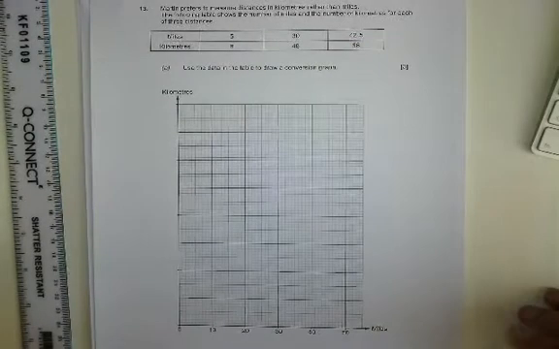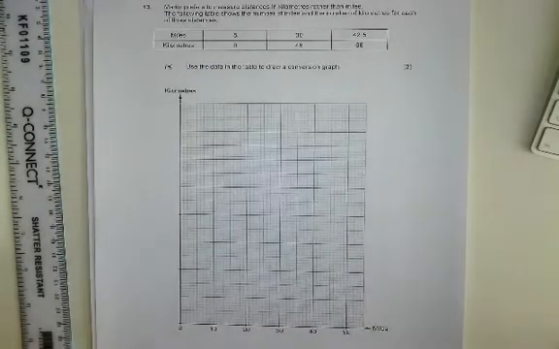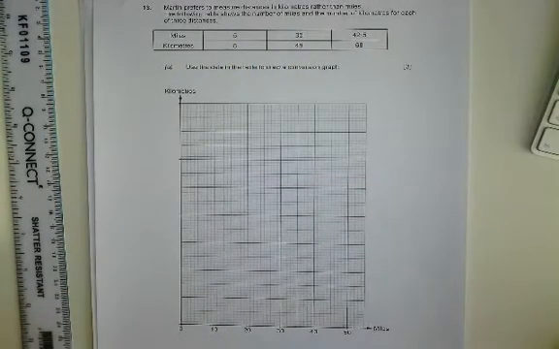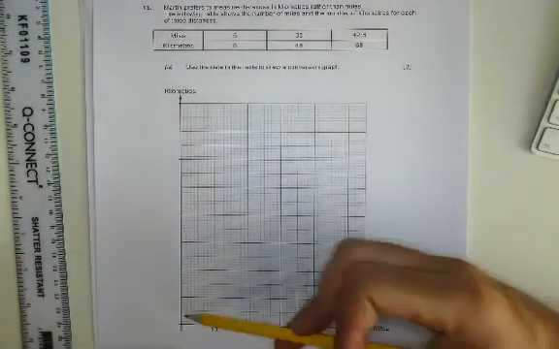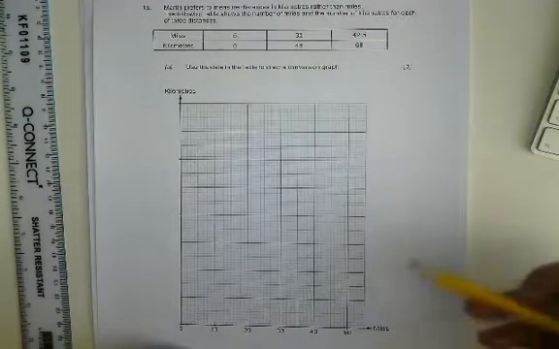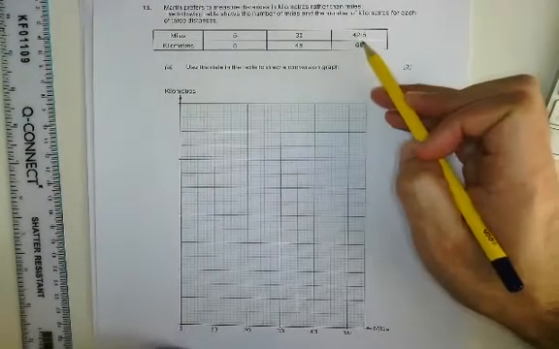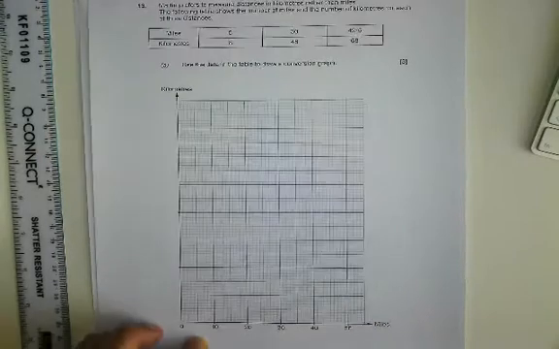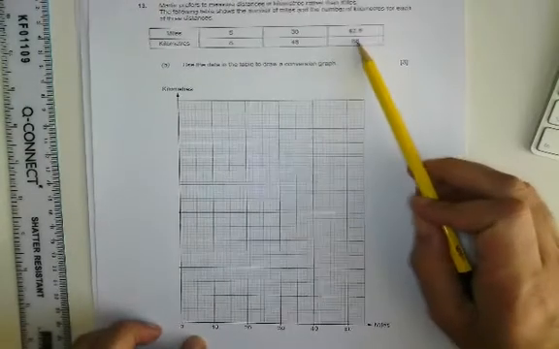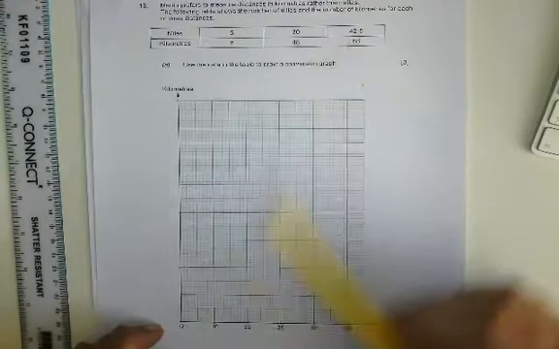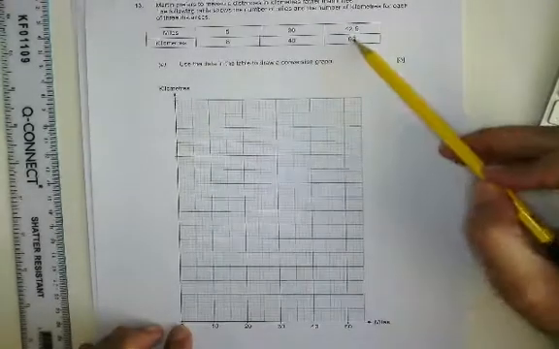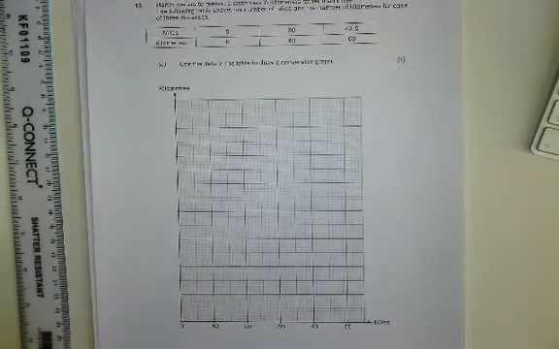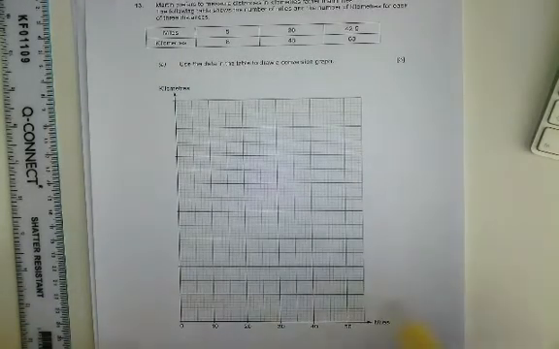Okay, use the data in the table to draw a conversion graph. Now, a conversion graph just means that we plot these things as coordinates. The only tricky thing that they've done here is that they've left that off, haven't they? Well, let's try and use this scale down here. It goes up to 68, doesn't it? So let's try and make the kilometres go up to the closest multiple of 10 near to 68, which is 70.